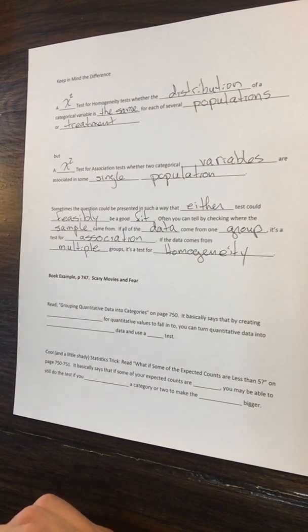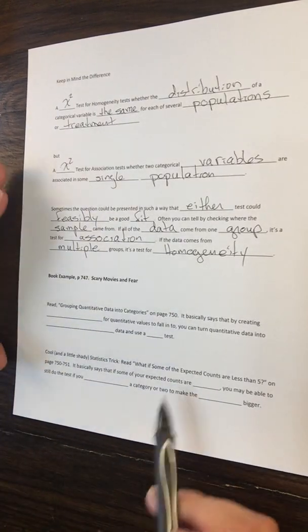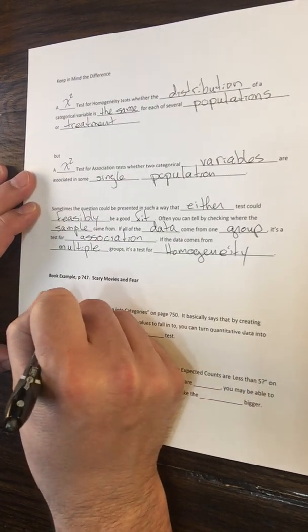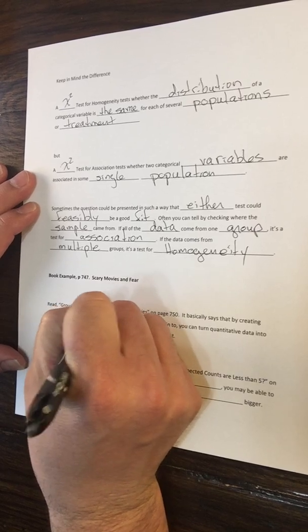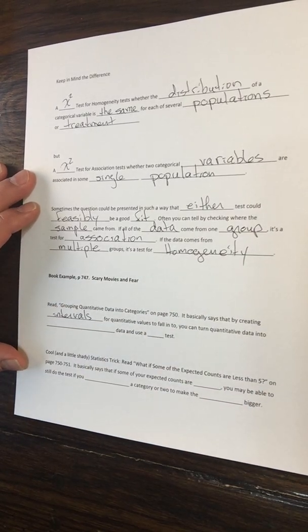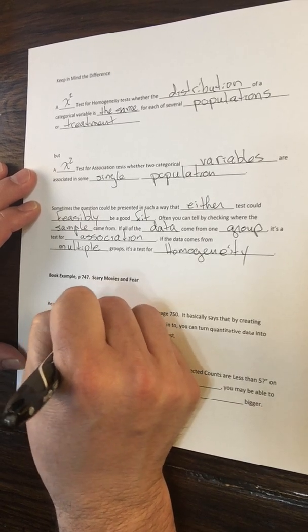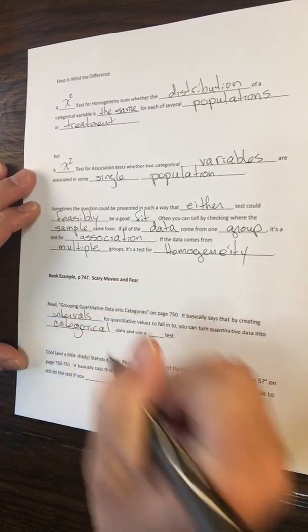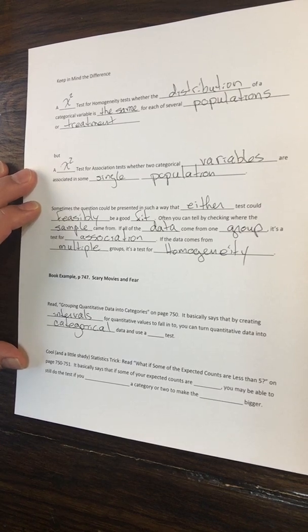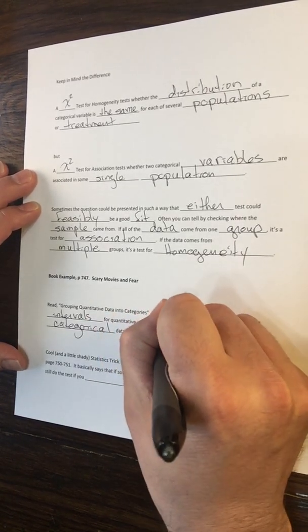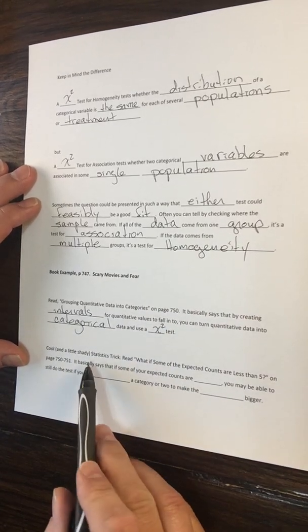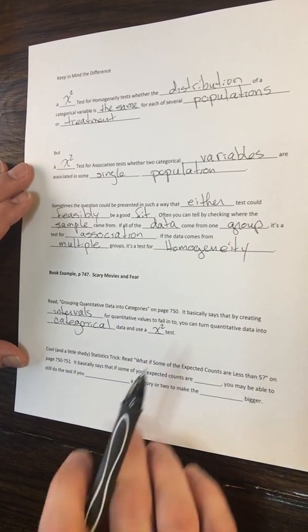So this idea right here just goes like this. It basically says by creating intervals for quantitative values to fall into, you can turn quantitative data into categorical data and just keep track of how many people fit in each range. Don't keep track of every single quantitative number. Then you can use a chi-squared test for that kind of thing. The cool and a little shady statistics trick.